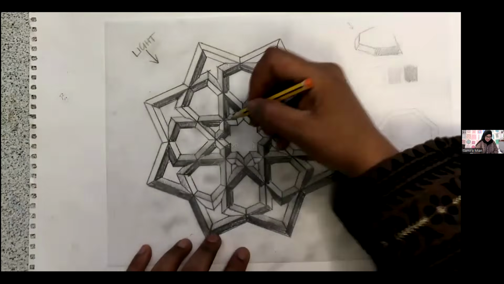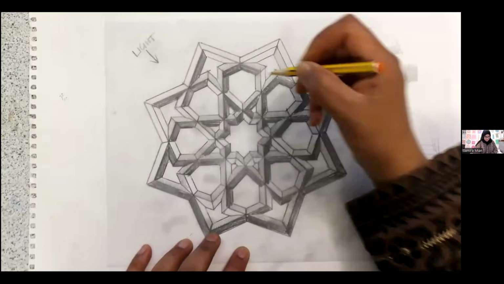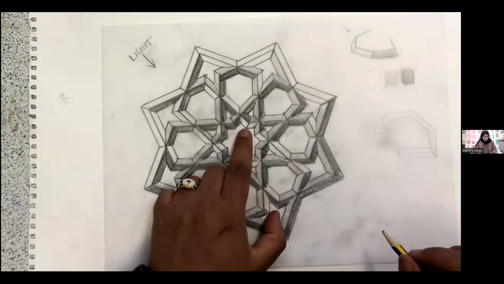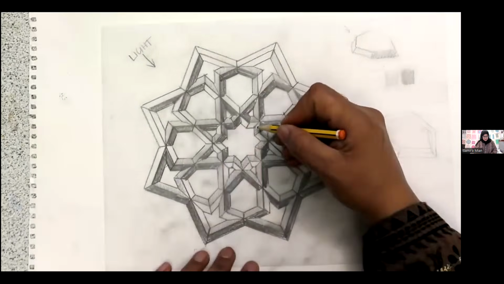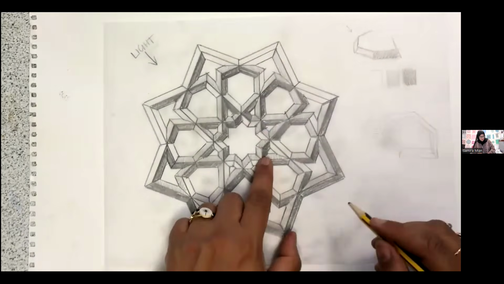So I can see in the middle here my inconsistency and change of plan has kind of gone a bit weird, but it's kind of okay. That's going to be the light. That's going to be the light. That's going to be light, light. That's going to be shadow. So here's something weird's happening.